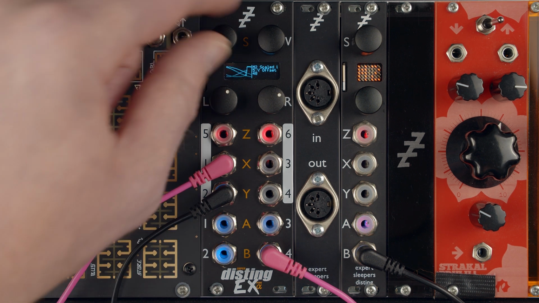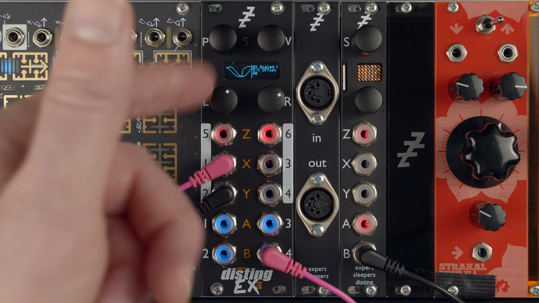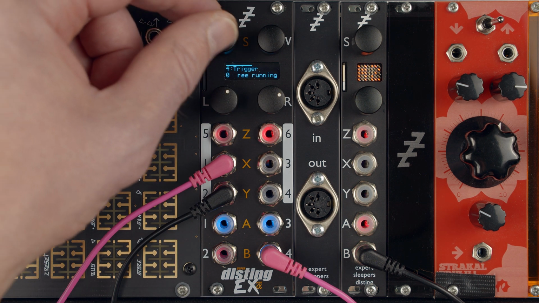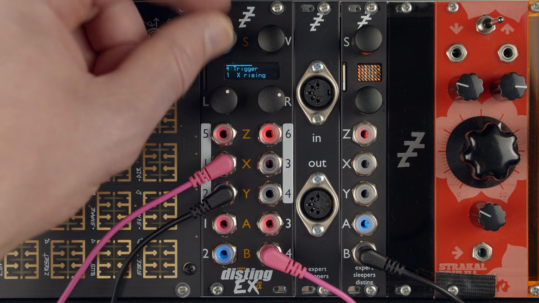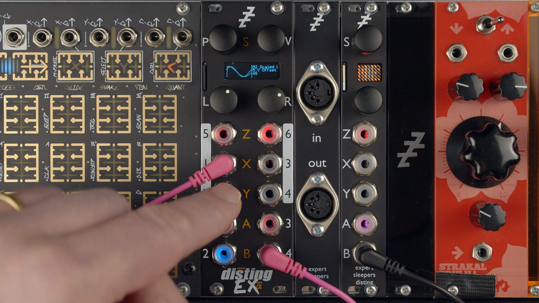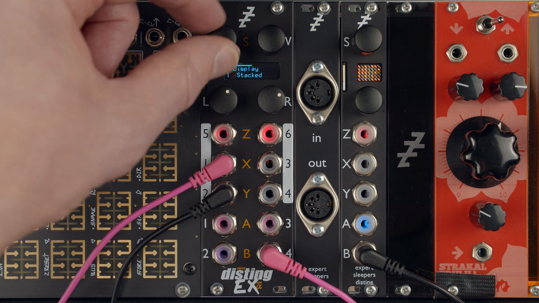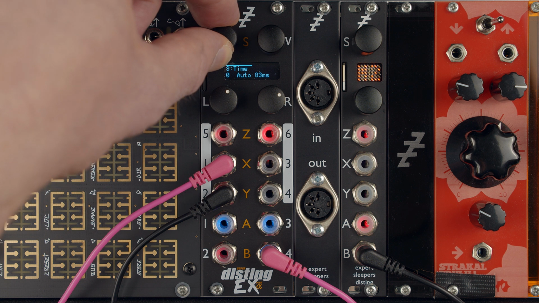Parameter 4, trigger mode. By default it's free running, which just means it continually runs and updates the display. And then you can trigger on rising or falling edges of the two waveforms. So for this, I'm going to put the display mode back to stacked, so you can see them both more easily.